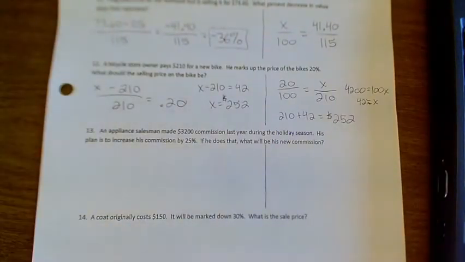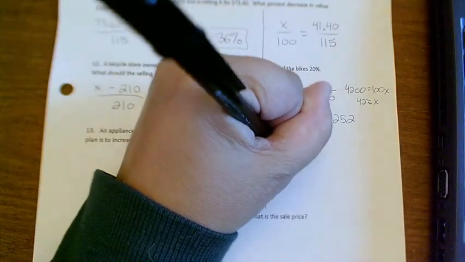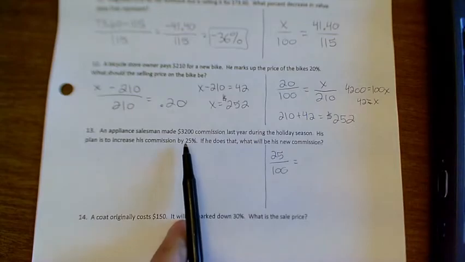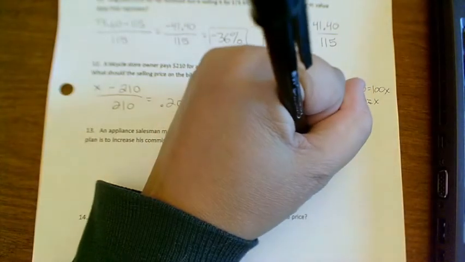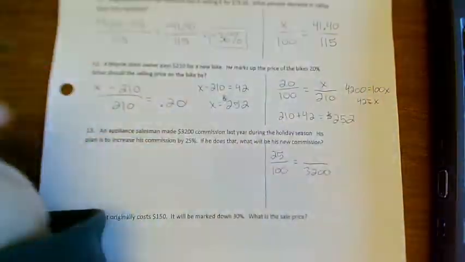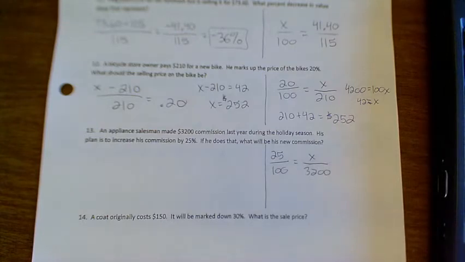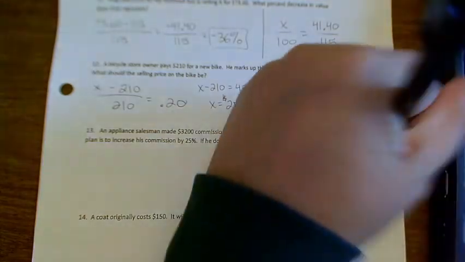Okay, so let's start with a proportion this time. So 25 out of 100. Let's see. His current amount is $3,200. So he wants to make 25% more than that. So how much money would that be? So 3,200 times 25 is 80,000.